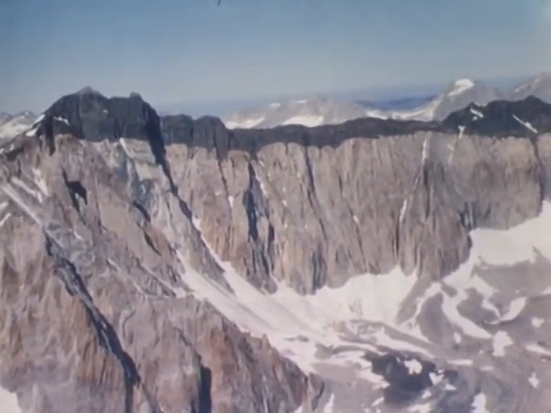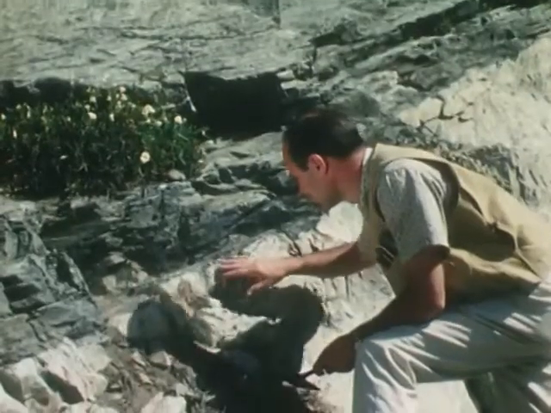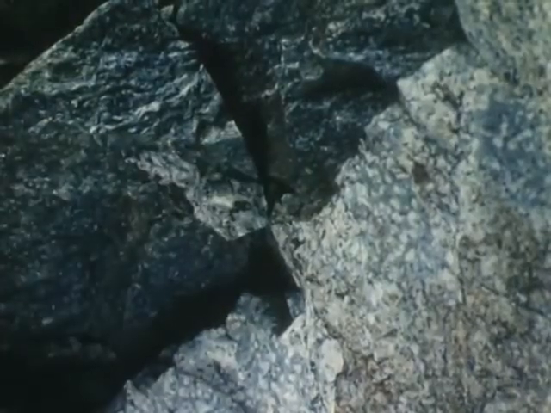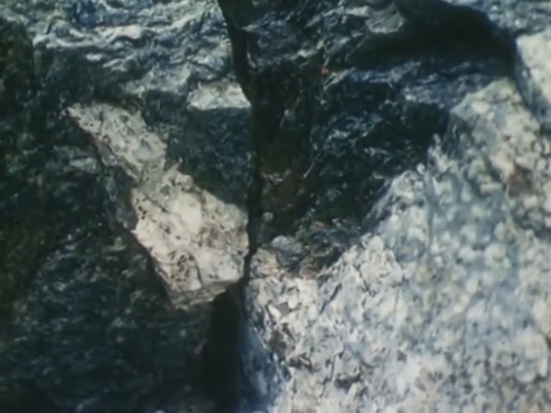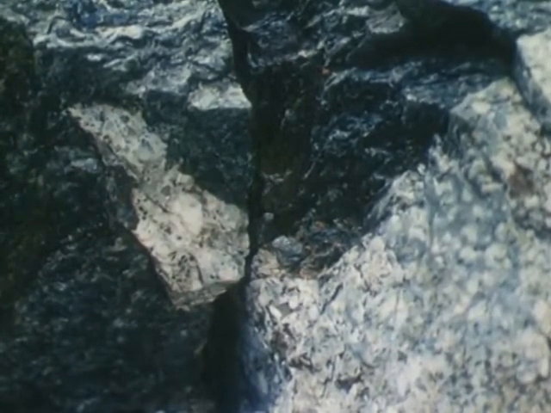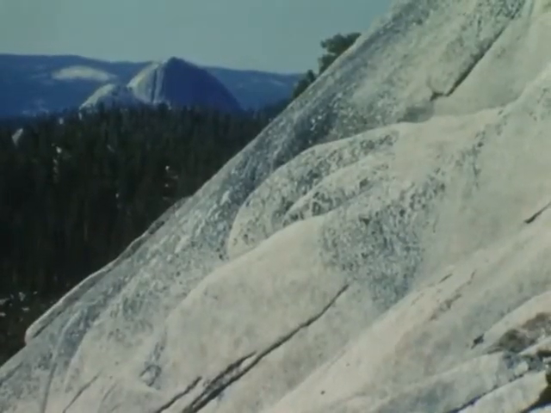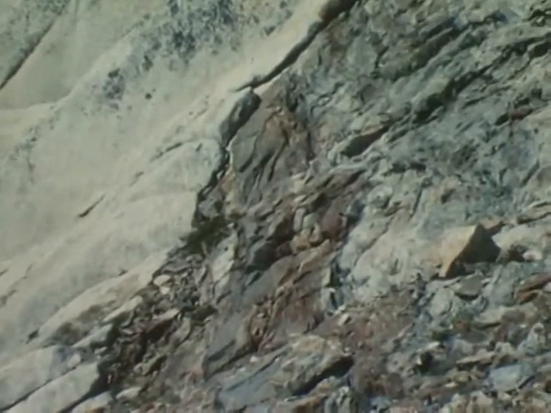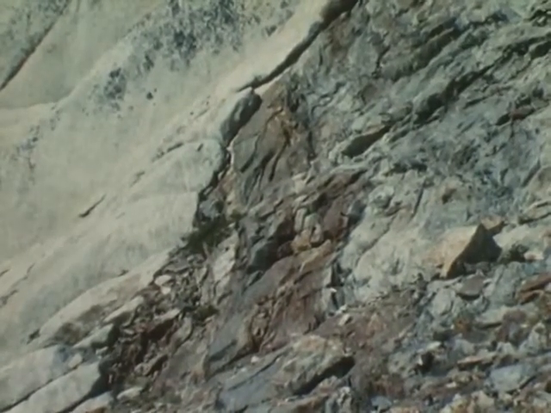Let's take a closer look at such a contact. Here we can see places where the molten rock forced its way into a crack in the darker rock, further proof that the dark rock did not melt. Here is another mass of plutonic rock. Again, we find a different kind of rock in contact with it. The darker rock is composed of distinct layers, and the layers are composed of intergrown crystals.